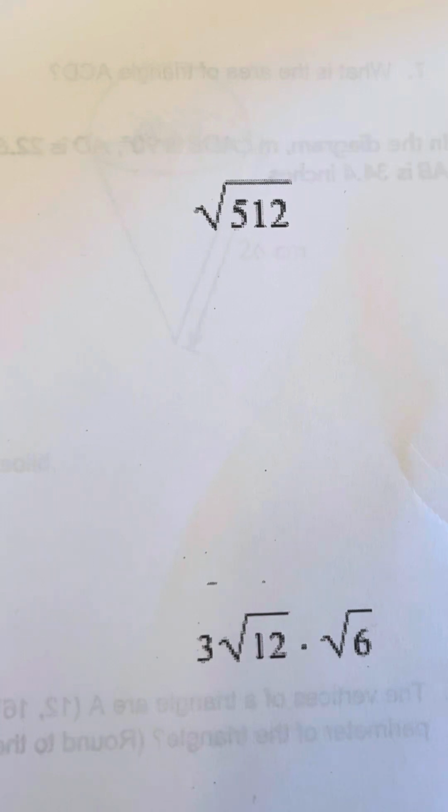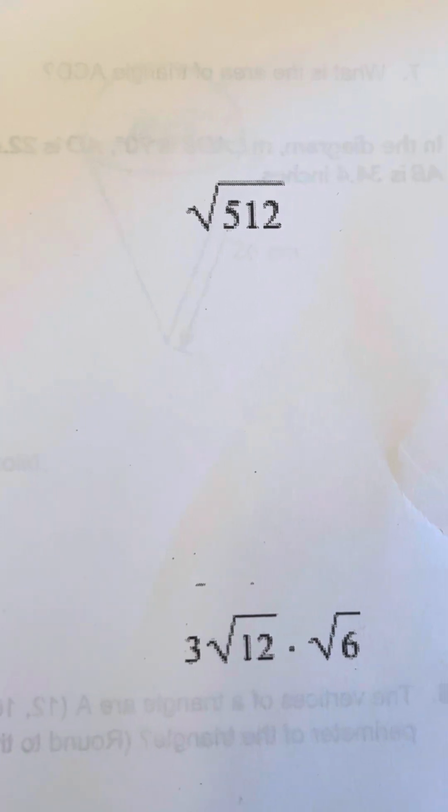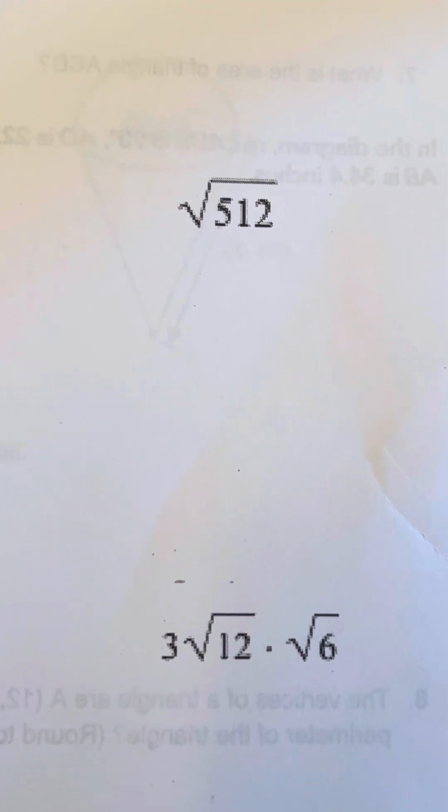All right, I'm back. I'm trying to do this a little bit more of an unconventional way, and we're trying to simplify radicals or extract the square roots. And so I'm picking some numbers that may not necessarily be the highest number.